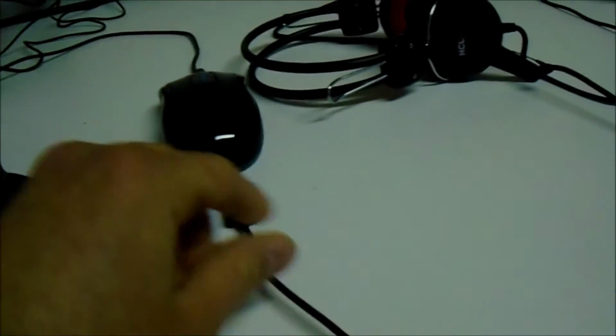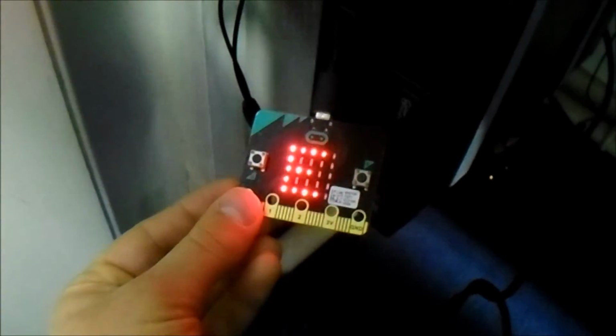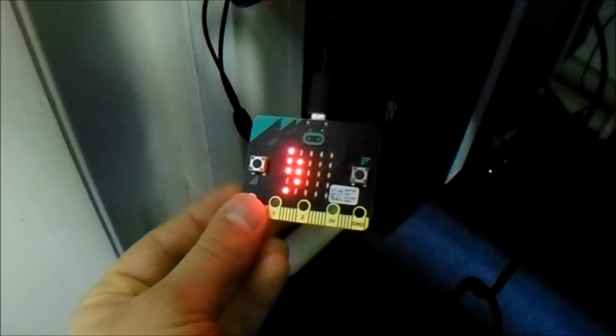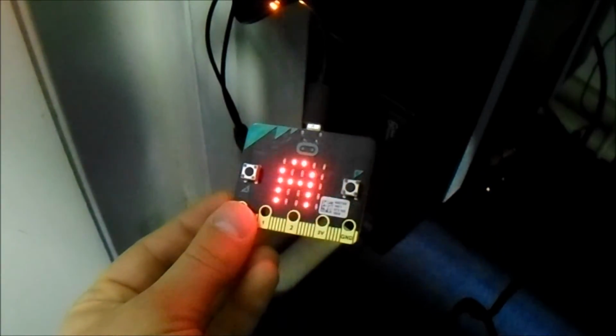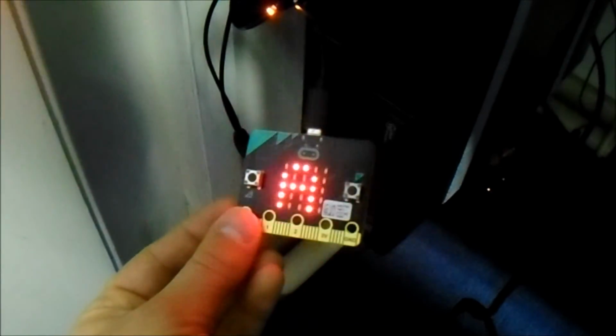So now we need to take the other side, the USB side, and plug that into our computer. Sorry, I'm doing this one-handed whilst holding a camera so it's a bit hard. My computer is down here. I'm going to plug that into my computer, and now my Microbit is connected, and we can see that by the lights, and there's some flashing lights on there to say this is connected. It says hello, and flashes about a bit. So once we've done that, we know that it is connected.